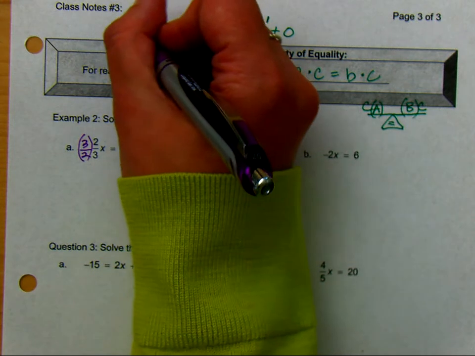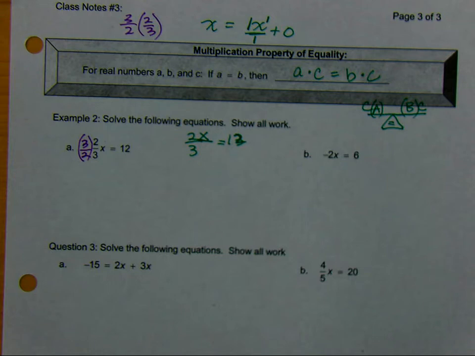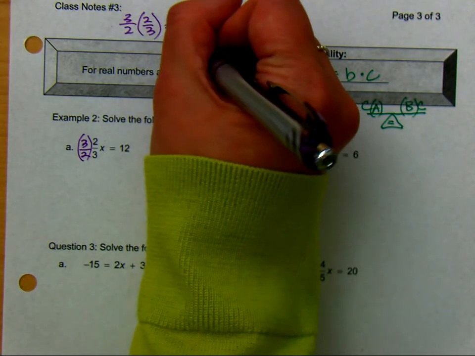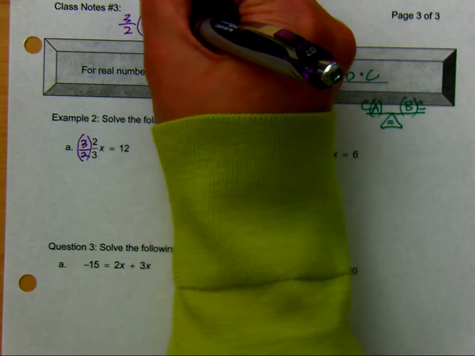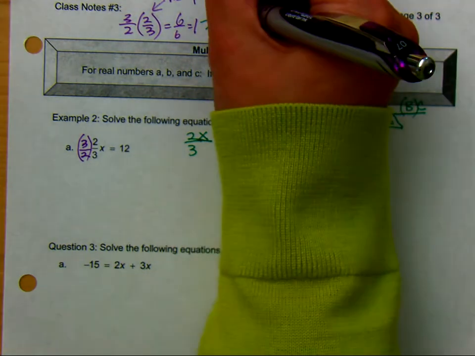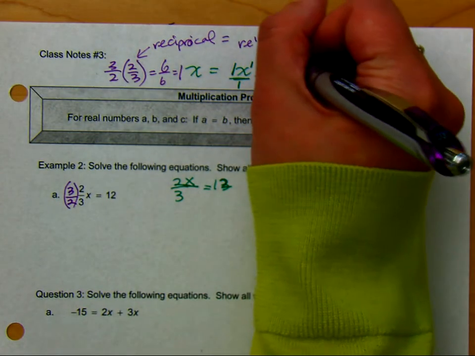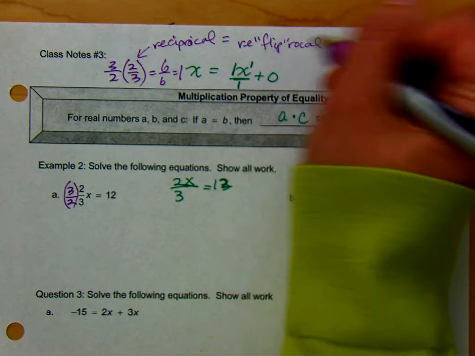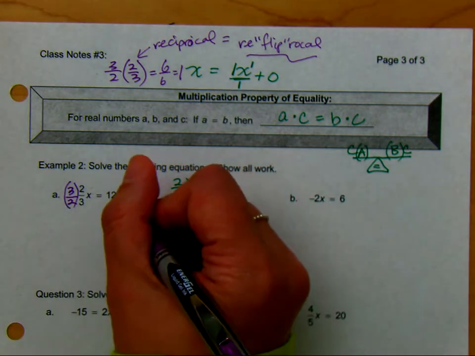What happens when I take 3/2 times 2/3? What do I get? In other words, 6/6, right? Which is 1. That's because anytime you multiply a number by its reciprocal, I actually always spell it wrong because I say it as reflippercal. One of my students taught me that, reflippercal. Why the reflippercal? Because we flip it. Exactly.